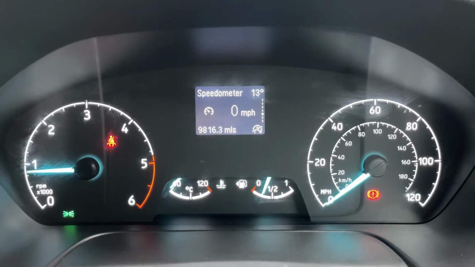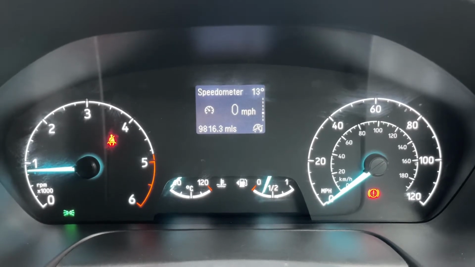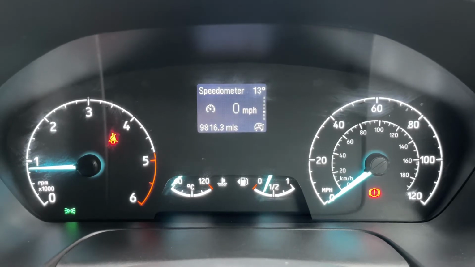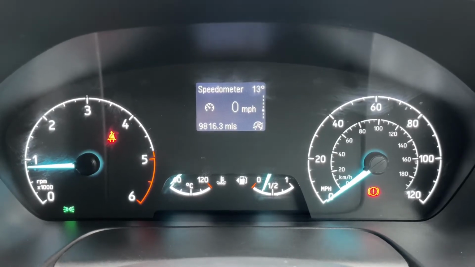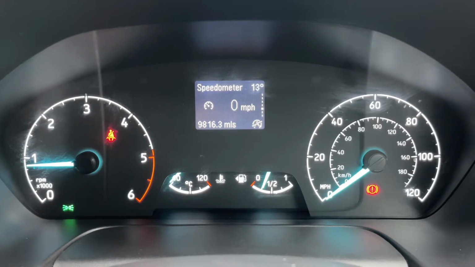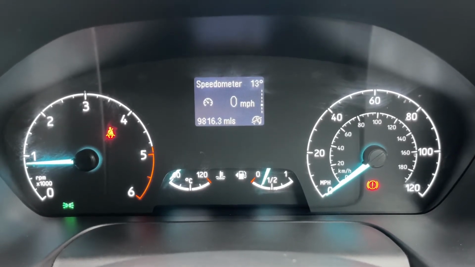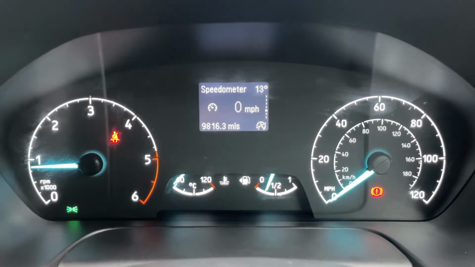Okay, now that we're inside the van, we're going to start with the dials. On the left hand side with the rev counter, and on the right hand side the speedometer. In the middle at the bottom we have the fuel gauge and coolant temperature gauges, and above that the main screen, which includes the total miles for the car. They are 9,816. We have a digital readout for the speedometer being displayed in that section.